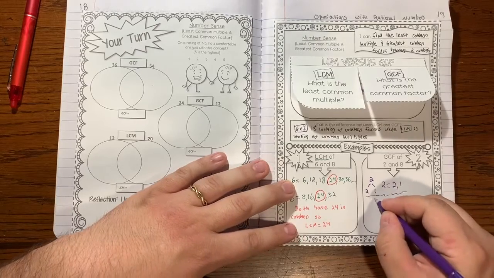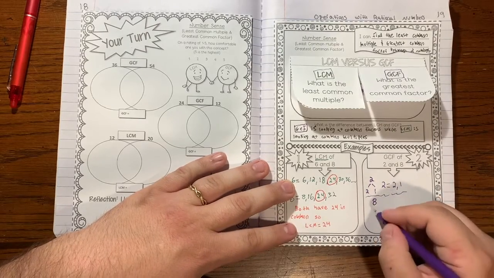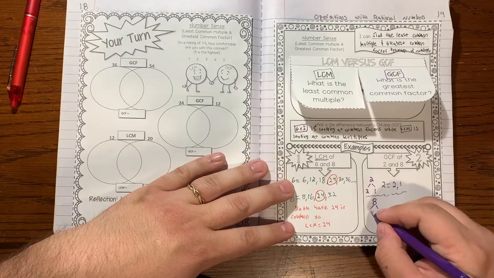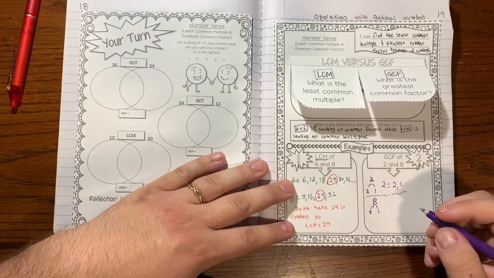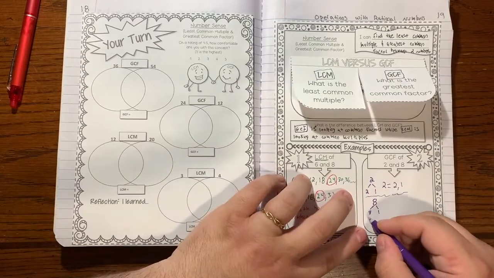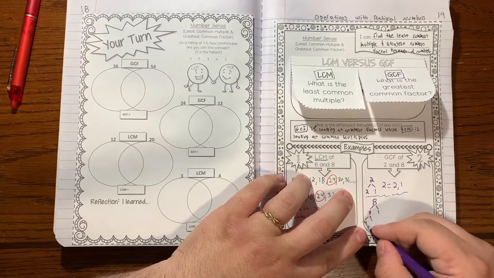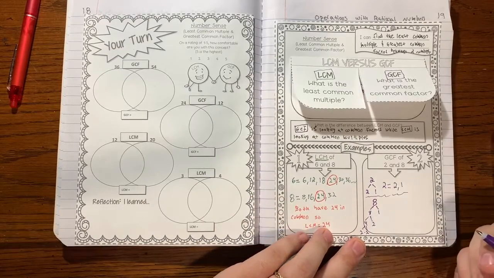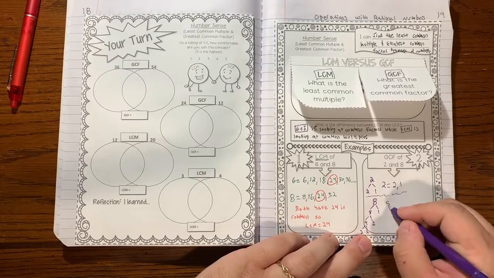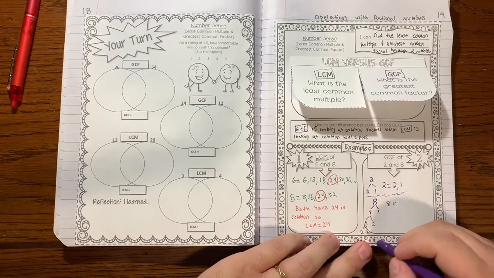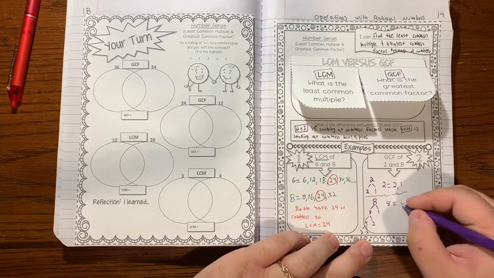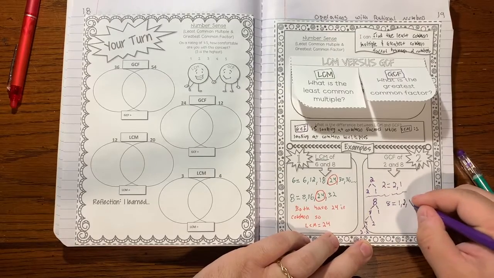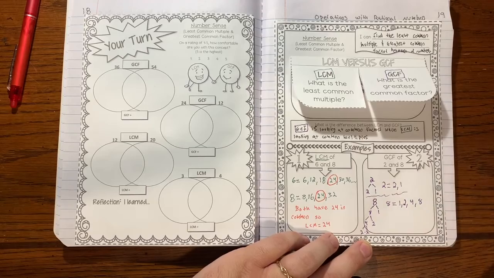And we'll do the same thing for 8. So 8, if I break that down, I can get 8 and 1, right? 8 times 1. This could be 4 times 2. And this could be 2 times 2. So the factors for 8 are, let's see all the numbers that I have here. I've got a 1, I've got a 2, I've got a 4, and I've got an 8. So there are 4 numbers there that go in 8.